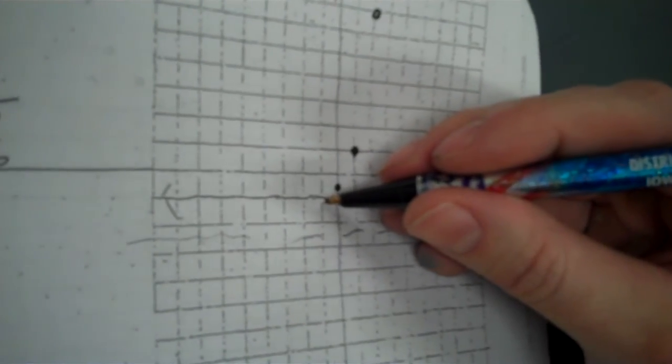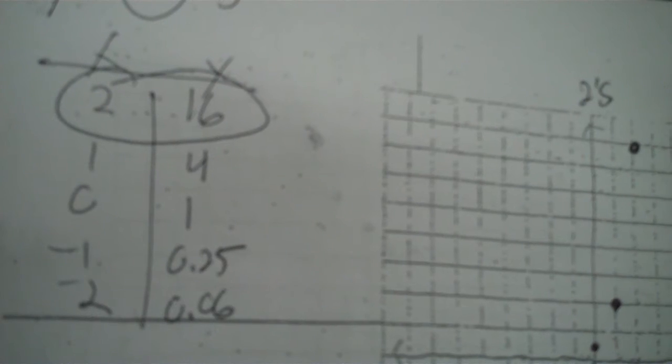So 1, 4, 2, 4. Remember, don't lose sight of the fact that you're going by 2's. 0, 1, negative 1, and then again, oh shoot, I screwed this up royally. I forgot to subtract 3 from all the y's, because you subtract 3 here, you got to subtract it here. So minus 3 from all those. I apologize profusely, okay. The asymptote's in the right place, okay.